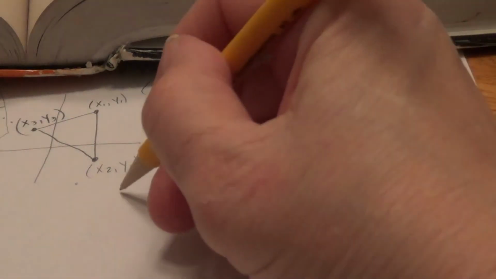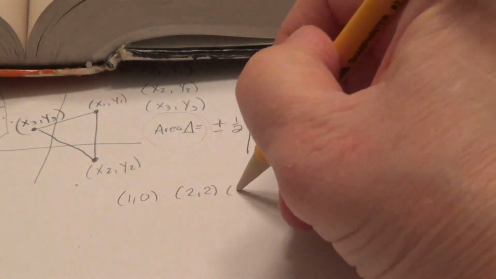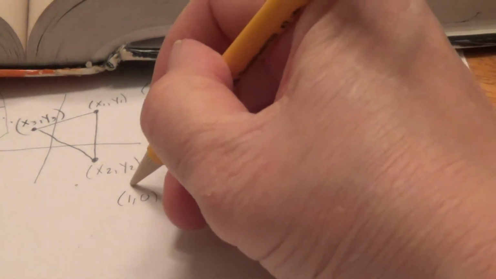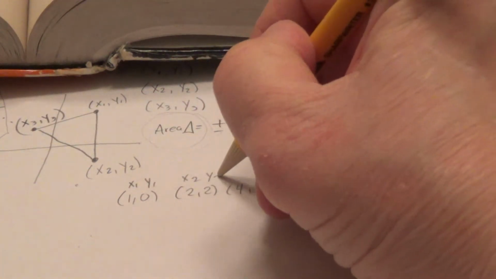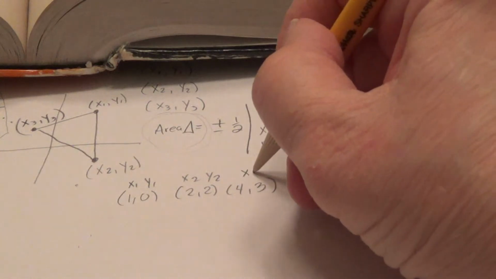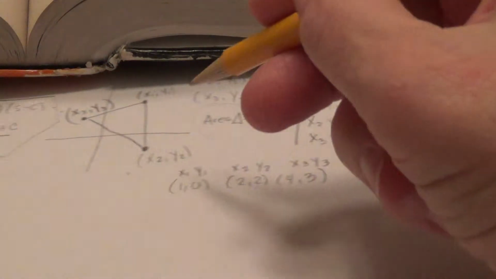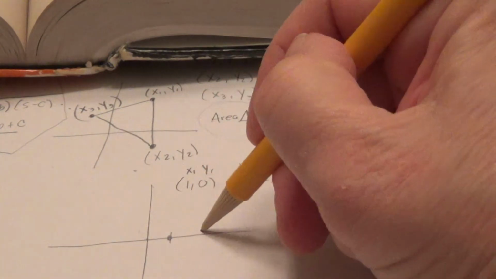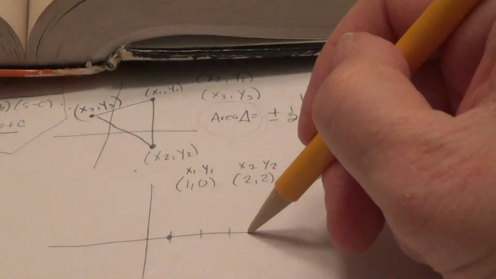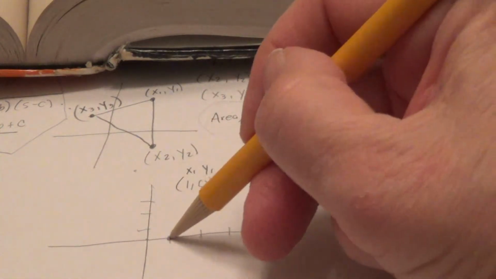Say the vertices are (1, 0), (2, 2), and (4, 3). So I'll call this x1, y1. It doesn't matter which one gets what assignment as far as the 1, 2, 3. And so we have that. I'm going to sketch it just for viewing pleasure. 1 over and 0. So let's say that's 1, 2, 3, 4. And 1, 2, 3. So there's (1, 0).